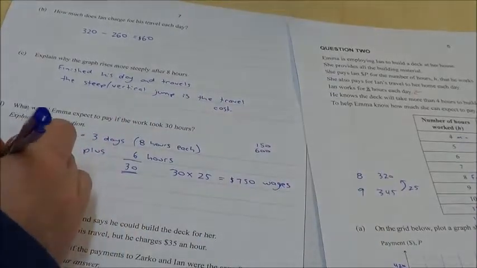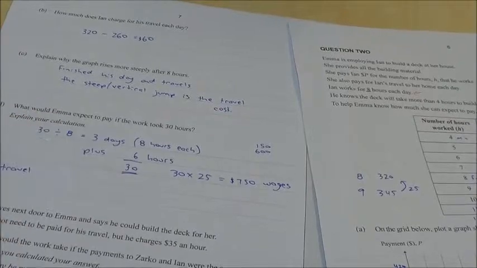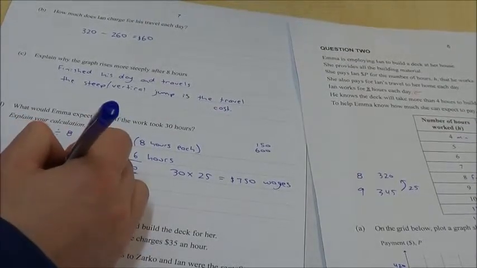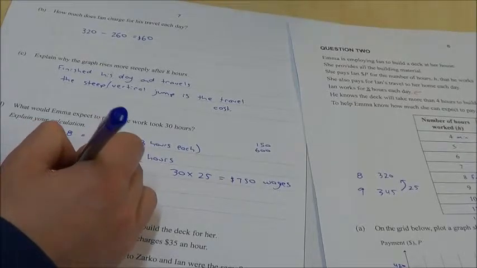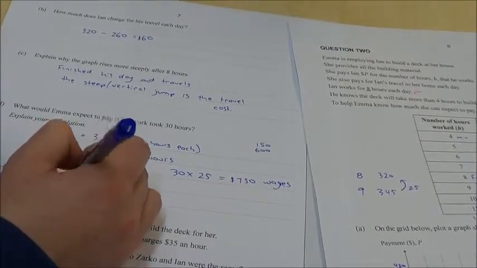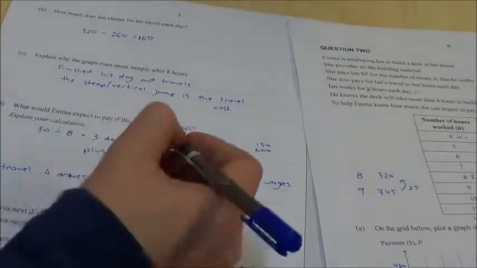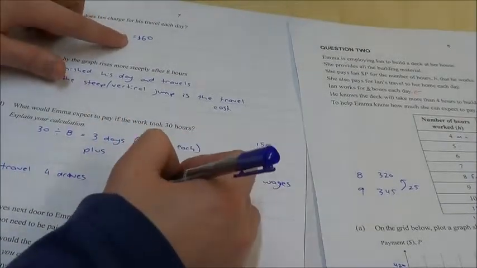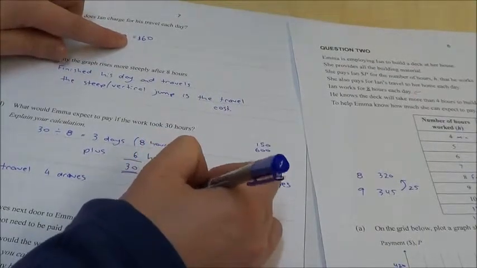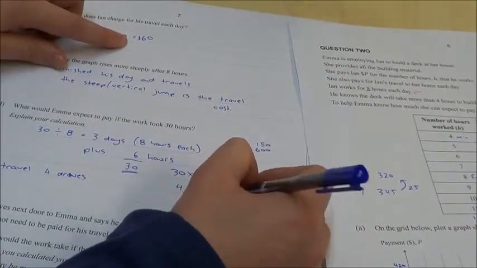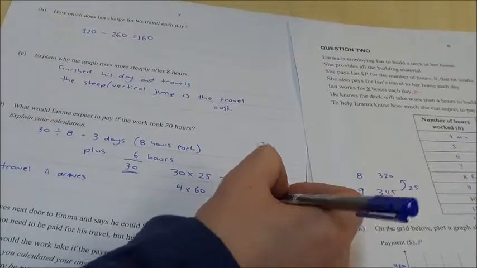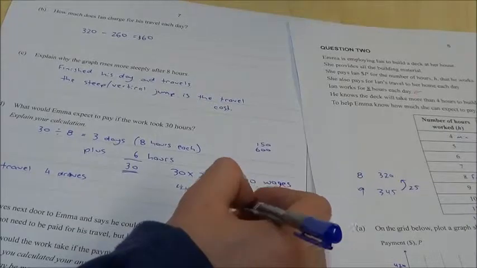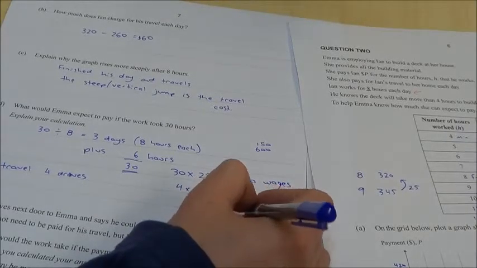Plus he's got travel. Now he's done 3 days and he's got to come back for the 4th day. So there's 4 travel days, 4 drives. And each drive cost, how much was it? $60. So 4 times 60, that's 240. So that's travel. And that totals up to $990.